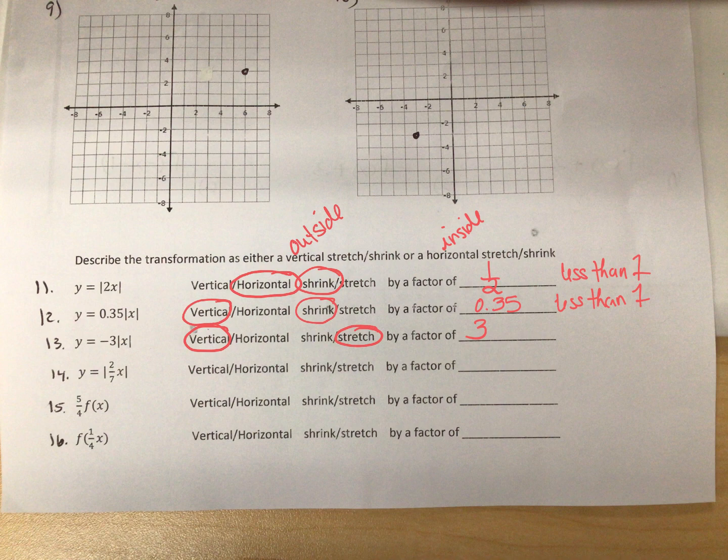Okay, number 14. Vertical or horizontal? Horizontal. Why? Because it's inside. What's my factor? 7 over 2. If ever I think it's horizontal, I have to use the reciprocal. The reciprocal of 2/7 is 7/2. Does that make it a shrink or a stretch? Stretch because it's greater than 1. You only do the reciprocal on horizontal? Yes, I only flip it for the horizontal when they're inside.